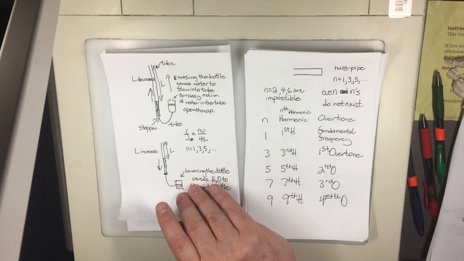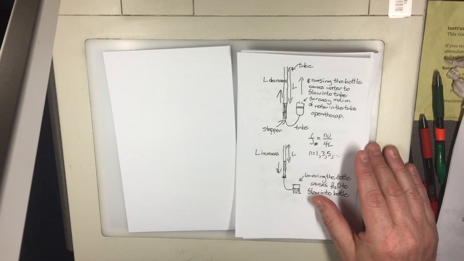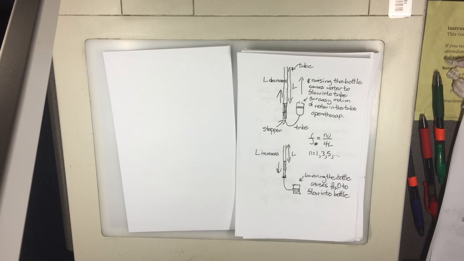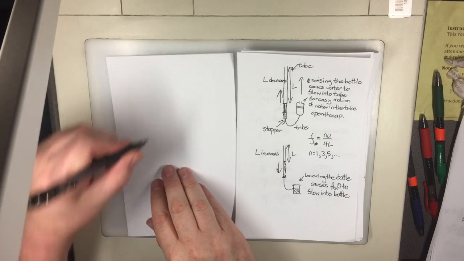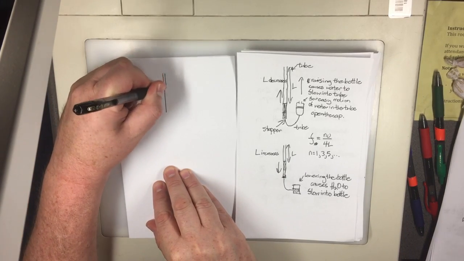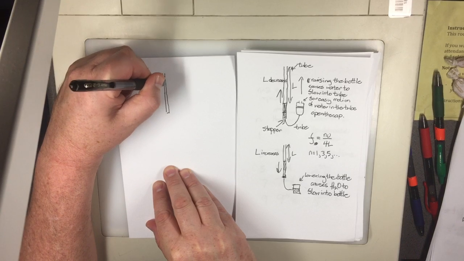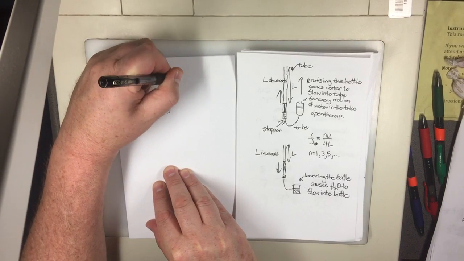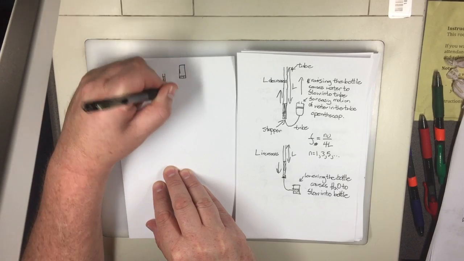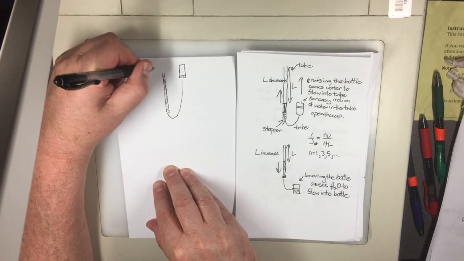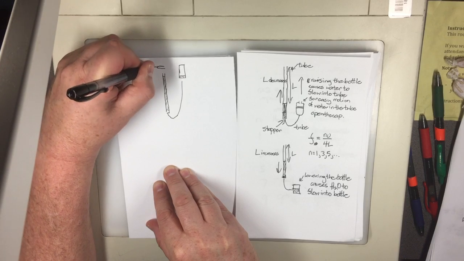So you're changing the tube length effectively by changing the bottle's position. If you raise the bottle, you're lowering the effective length of the tube. By lowering the bottle, you're increasing the effective length of the tube. Those are the frequencies. Now they're going to want you to get this water near the top. So you're going to have your little bottle up here with very little water because all the water has flowed into it. And they're going to give you a tuning fork.